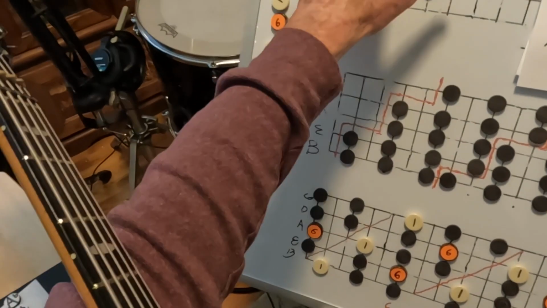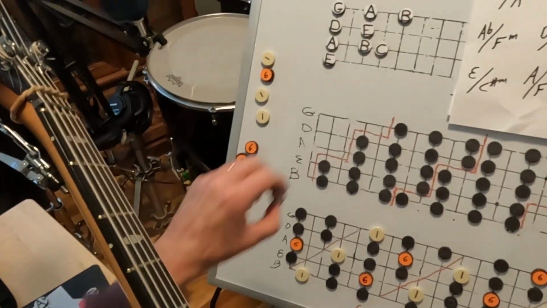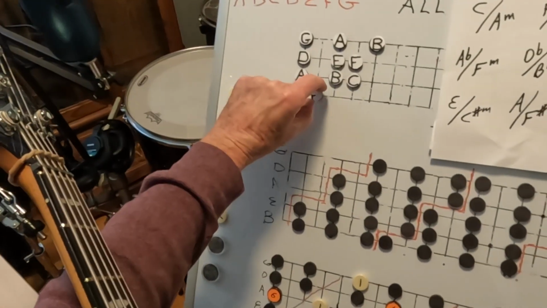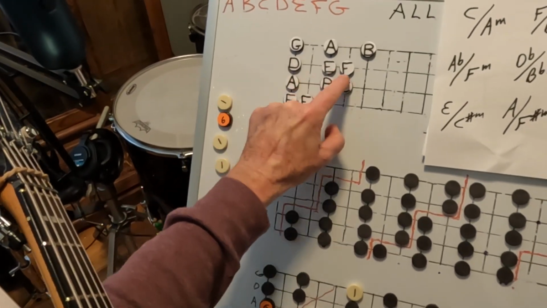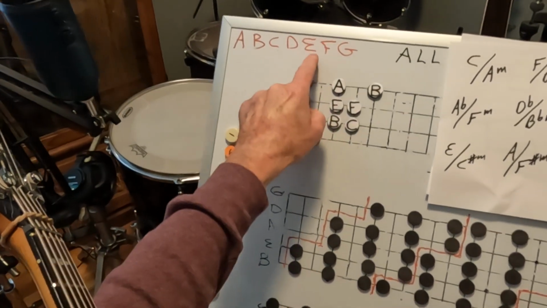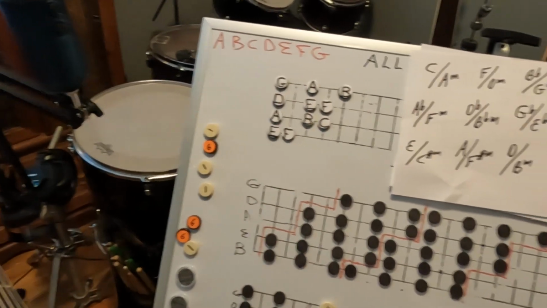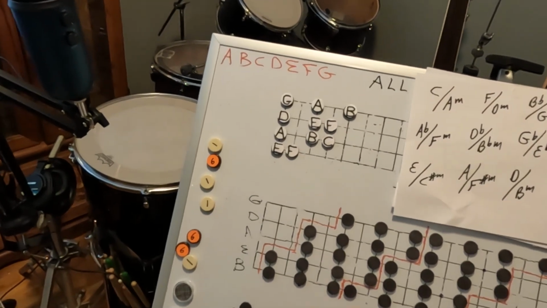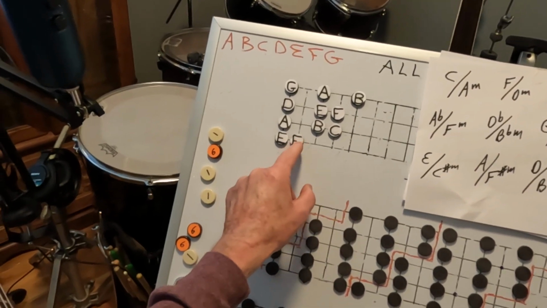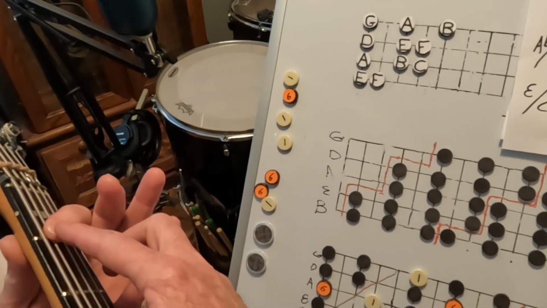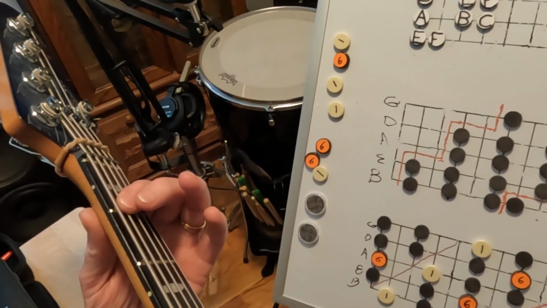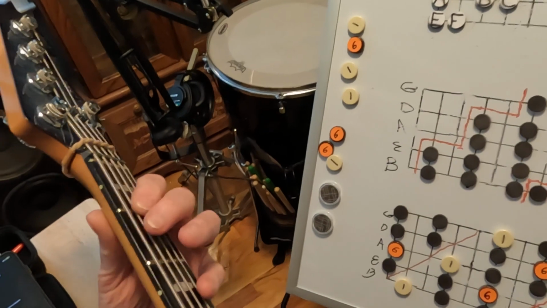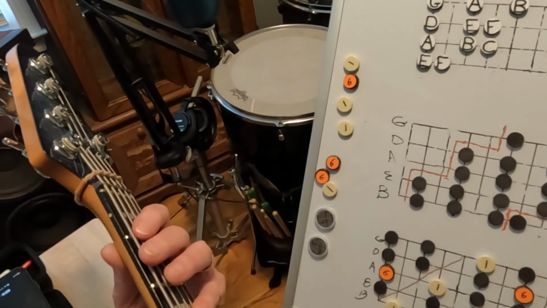All right, after that, we're going to add an F, an upper F, and a lower F. Right next to the E is an F. Figures, since that's the way the alphabet runs, and that's the order of the notes: A, B, C, D, E, F, G. All right, so lower F is 1st finger on the E string, and 3rd fret on the D string.